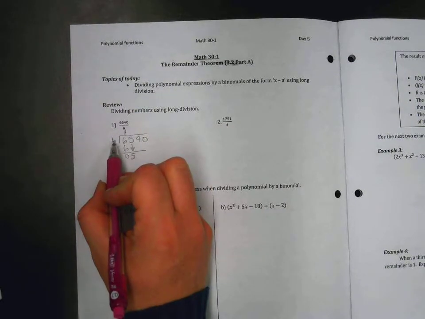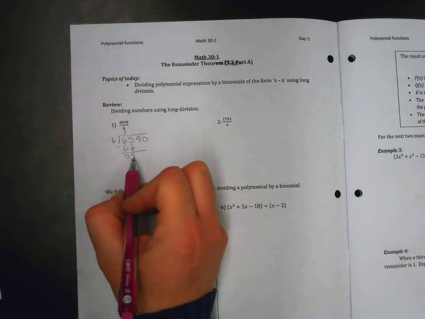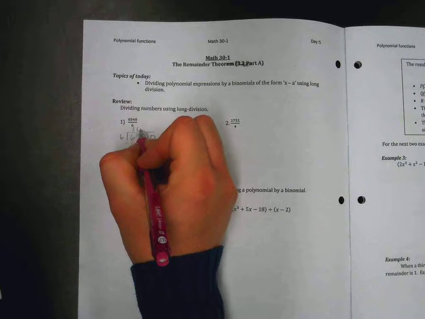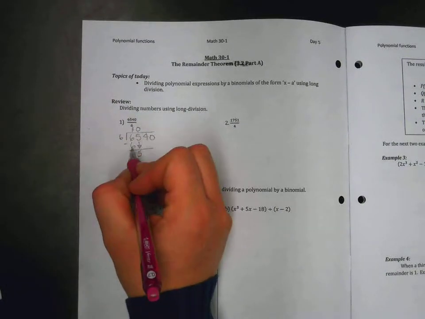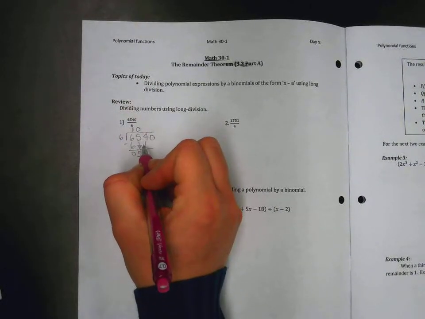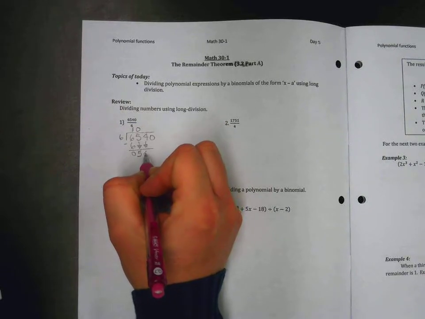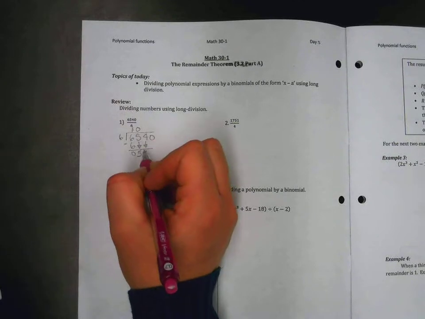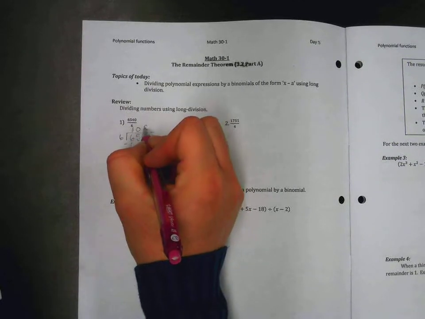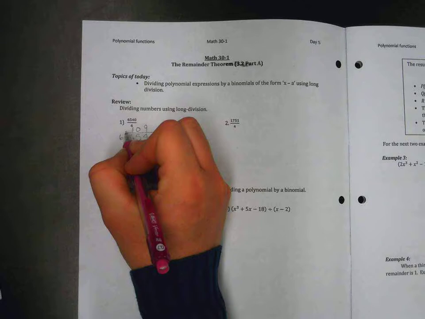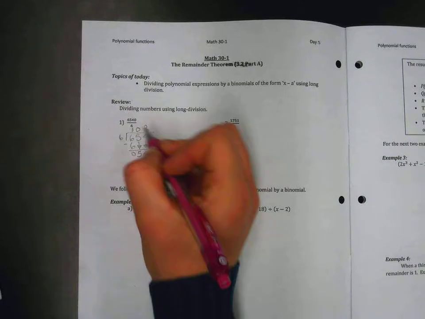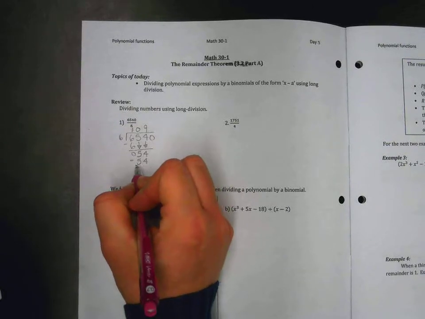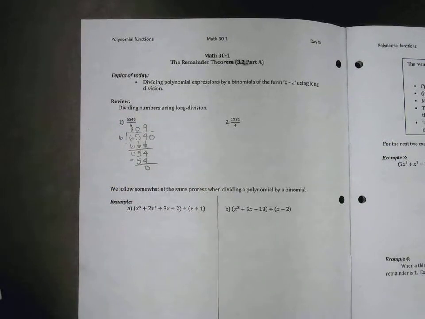So then we ask ourselves, how many times can 6 divide into 5? Well, it can't. So that would go 0 times. So if it can't divide into this next number, then we have to bring down our next value to include the number 54. How many times can 6 divide into 54? That should be 9 times. Come back and multiply. 9 times 6 is 54. We subtract these values again to give our value of 0.